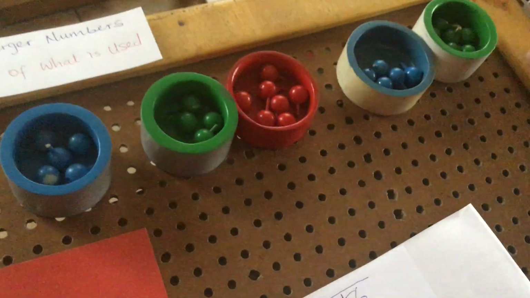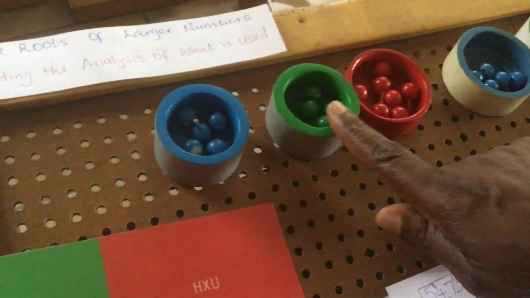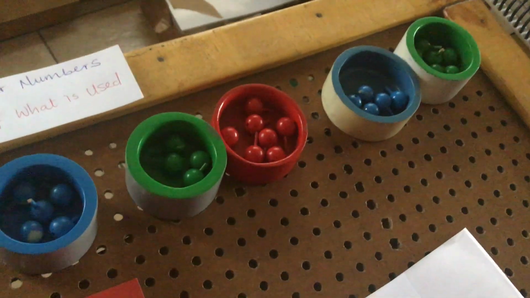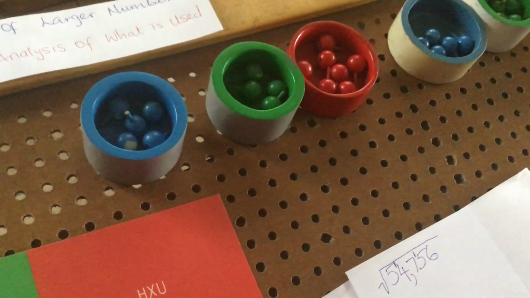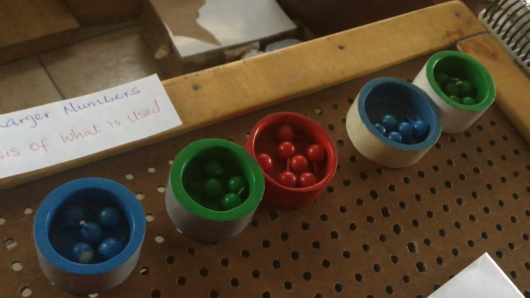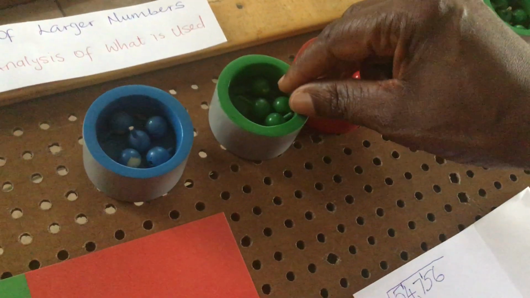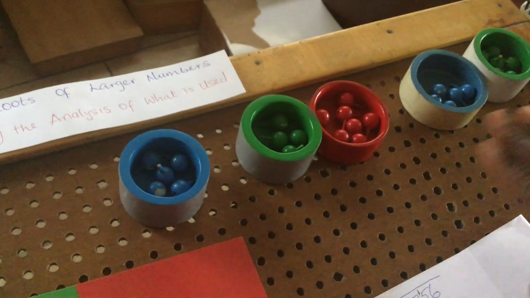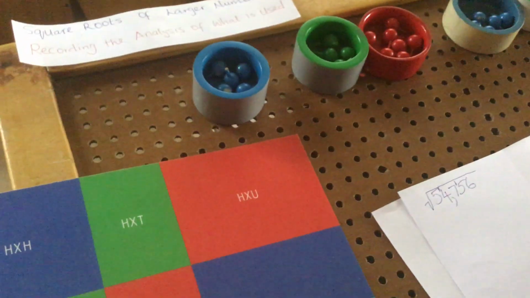Now I'll put the quantities in the different cups. 54,756, and I'm sure you know how to do that. And I've also put the cups according to the periods. So this is our first period, another period, and another period here. So I've arranged the cups to reflect the different periods.